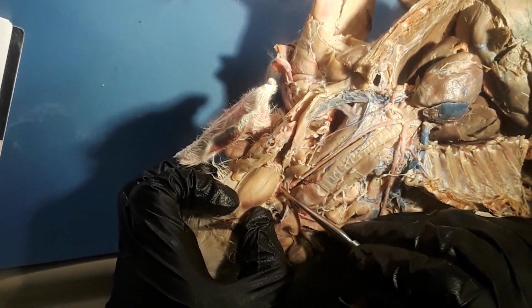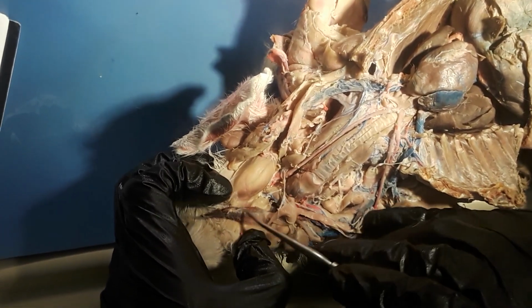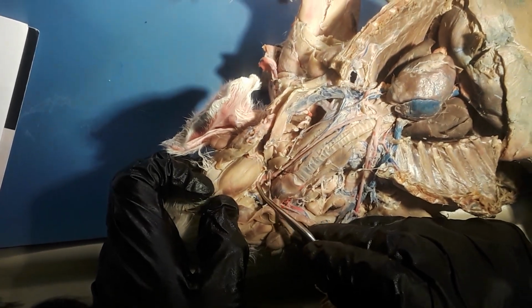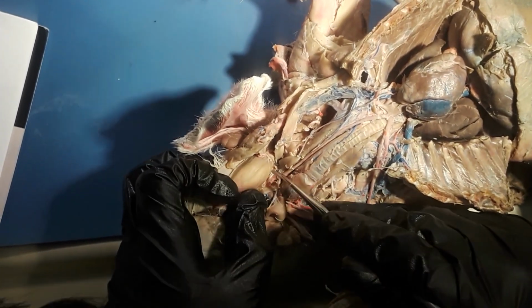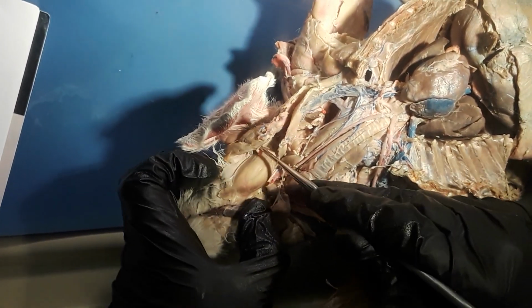So just again, this will be the lingual, going to the tongue, the facial, going to the face, and the maxillary, going to the maxilla.